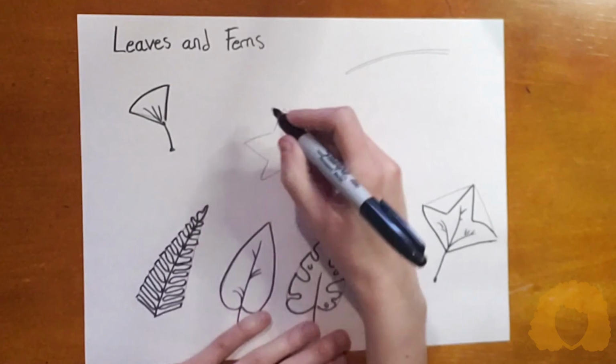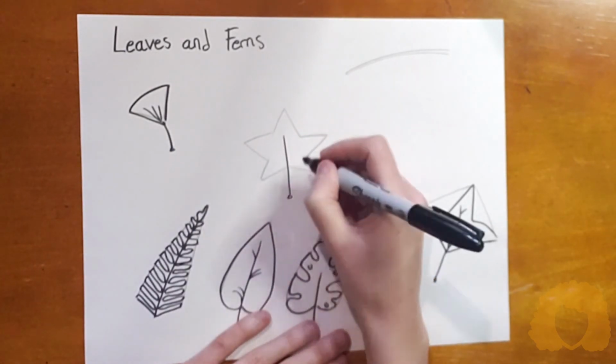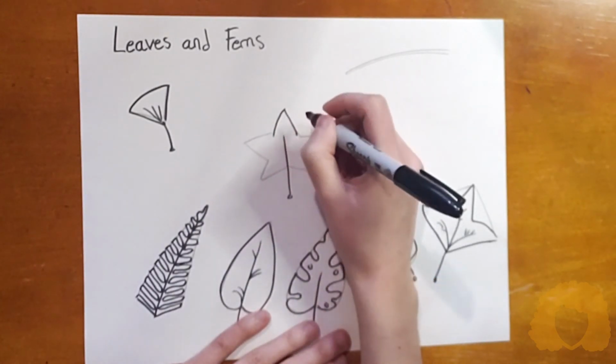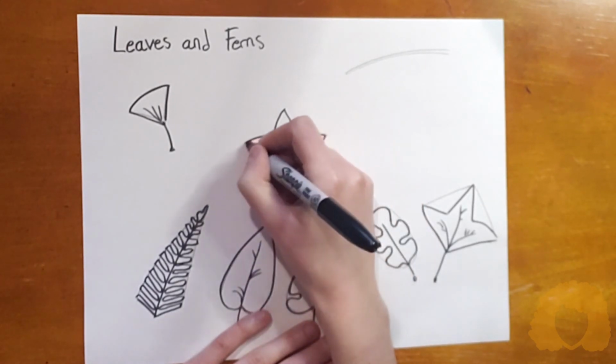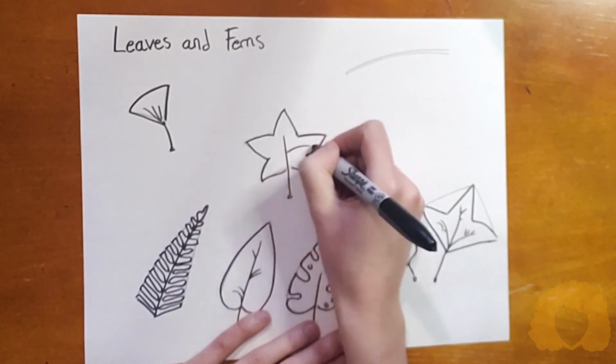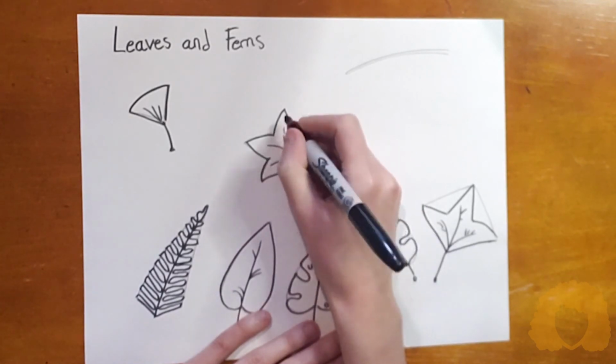And then this one literally is a star, great for maple leaves. And leaves tend to be very symmetrical, so it's handy to get them as close to being the same on each side as you can.